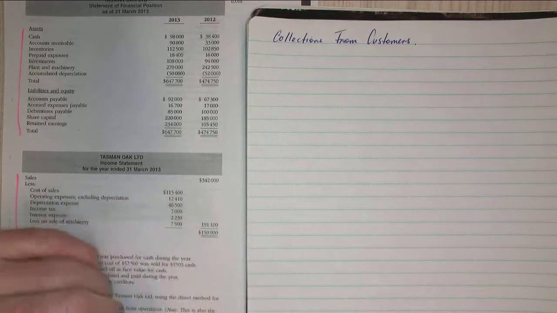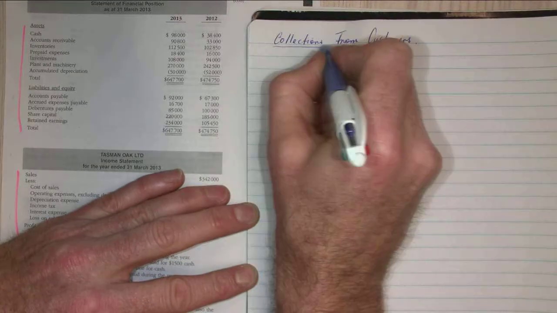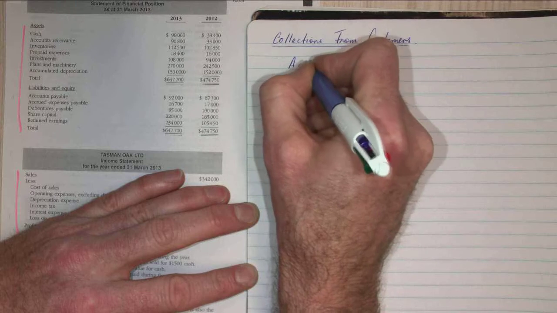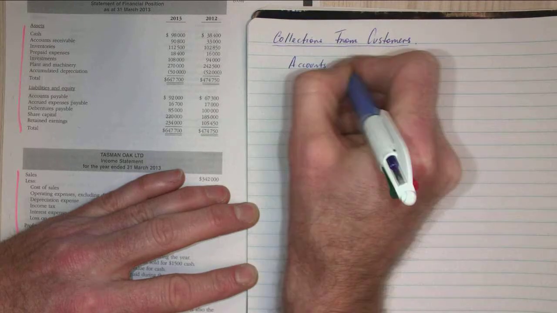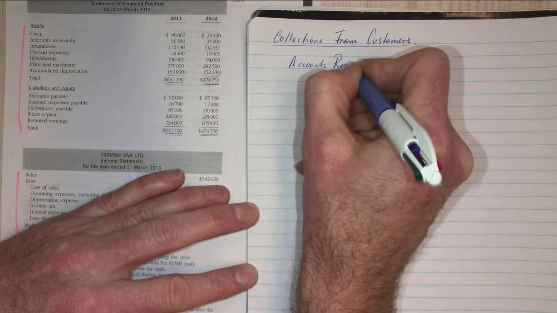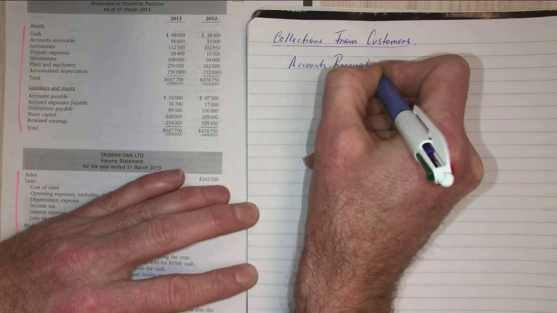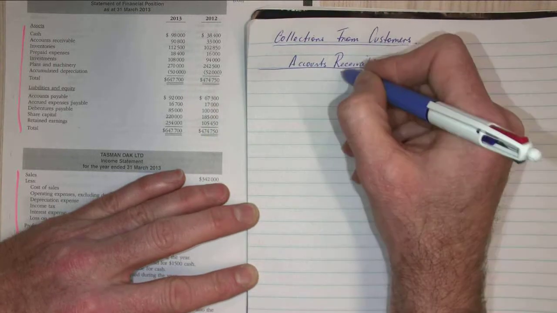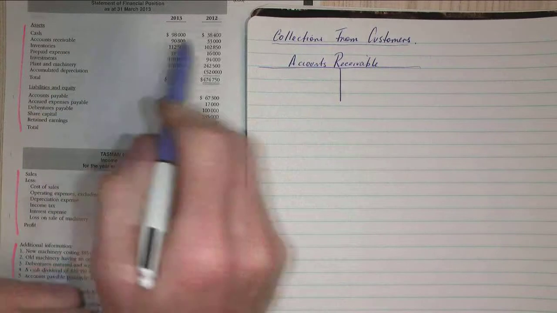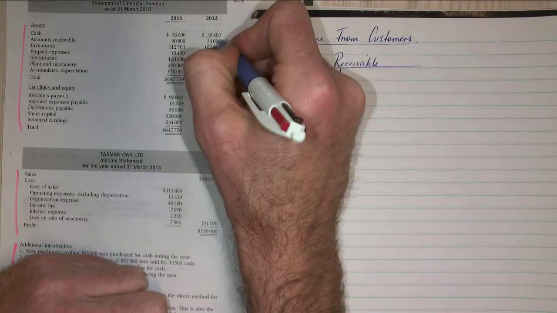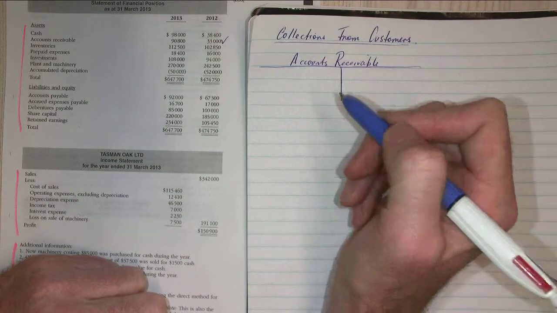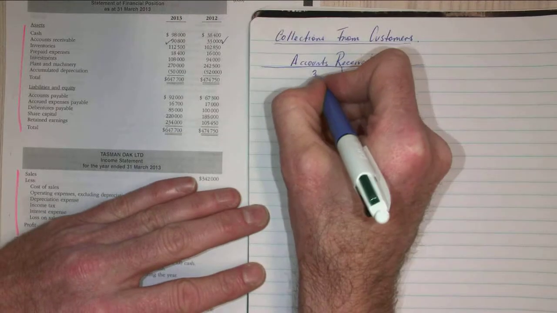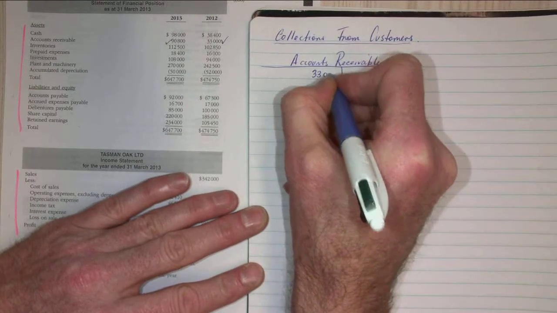So my collections from customers goes through my accounts receivable. Now I look at my information, my opening balance for accounts receivable is 33,000, my closing balance is 90,800. So I'll just plug those two numbers in quickly.